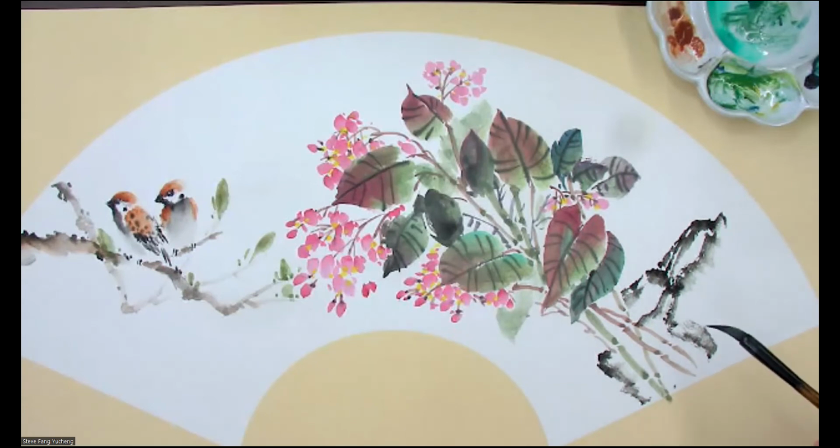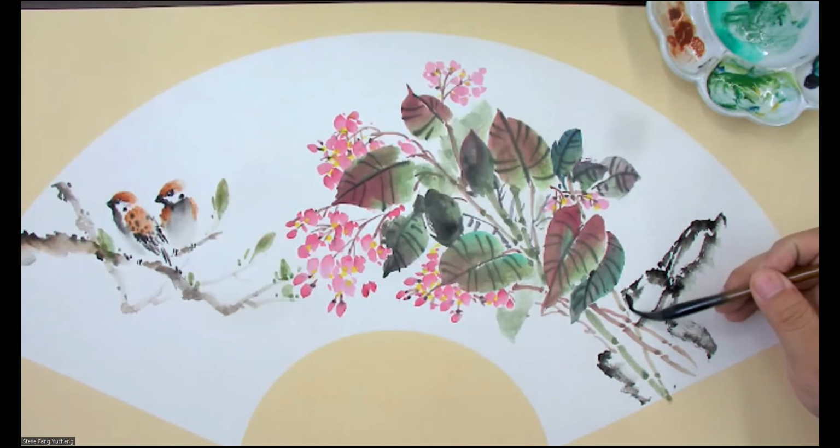Overlapping parts, we actually just skip the parts for the overlapped. Or you can just do it beside the plants.